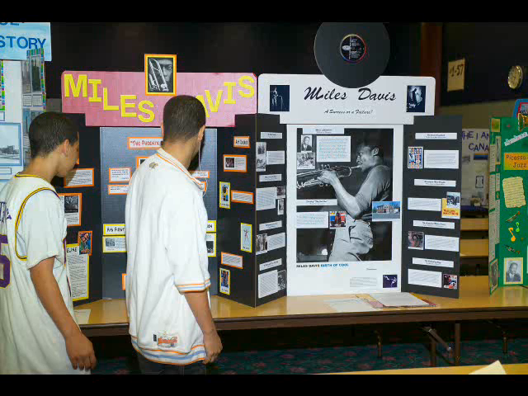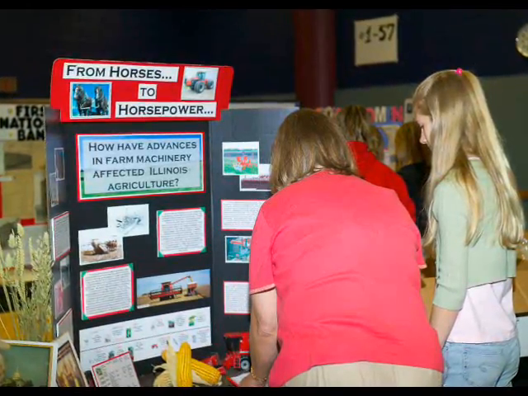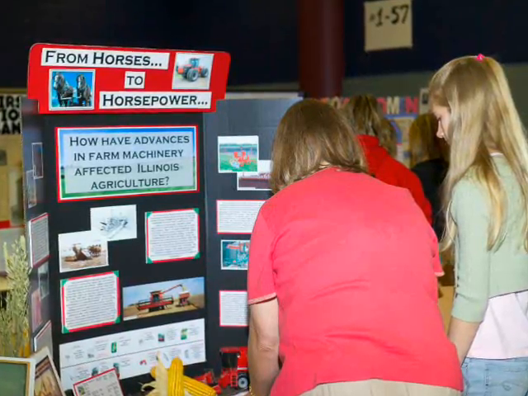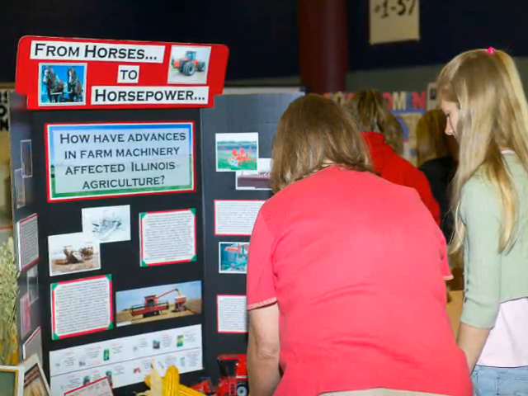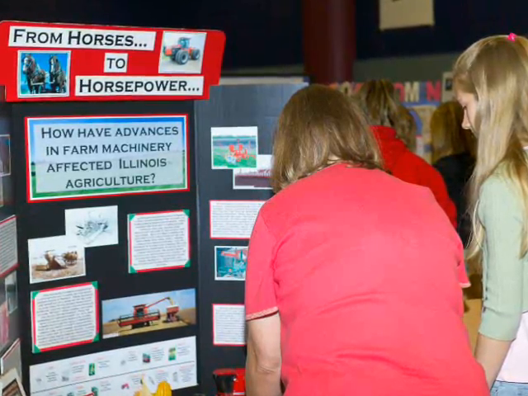This Miles Davis display has a background photograph that grabs the viewer, and this exhibit appears orderly and contains the necessary text to tell the Miles Davis story. Here is an exhibit titled "Horses to Horsepower" with a clearly defined thesis statement. How have advances in farm machinery affected Illinois agriculture?